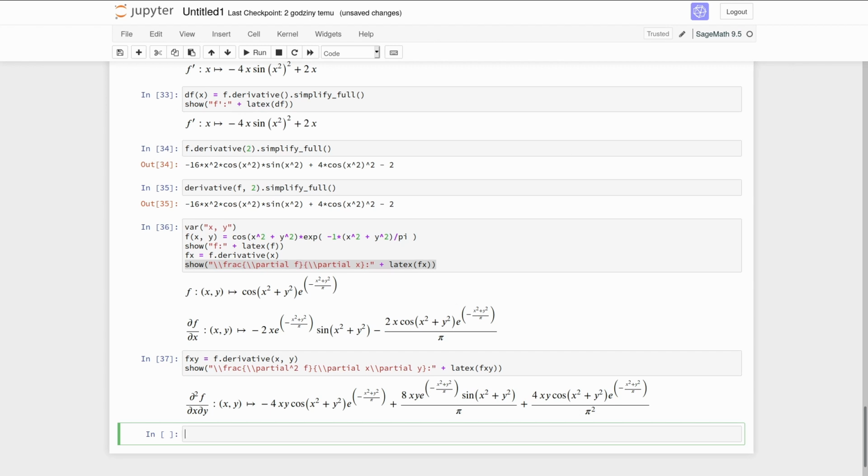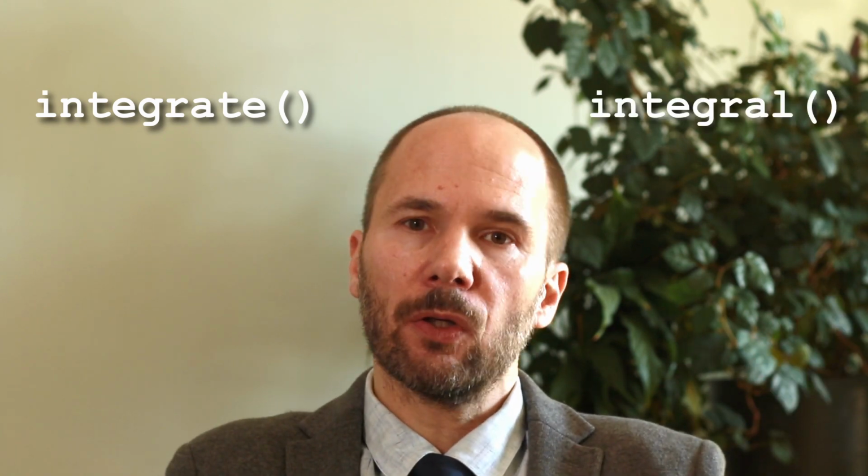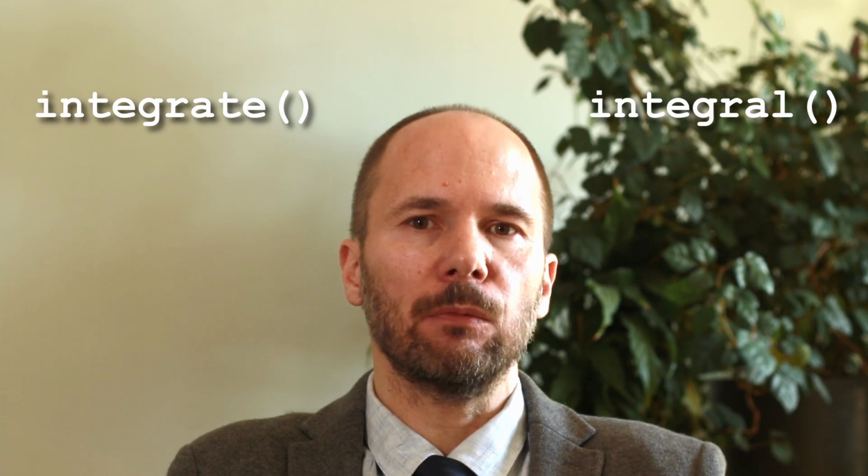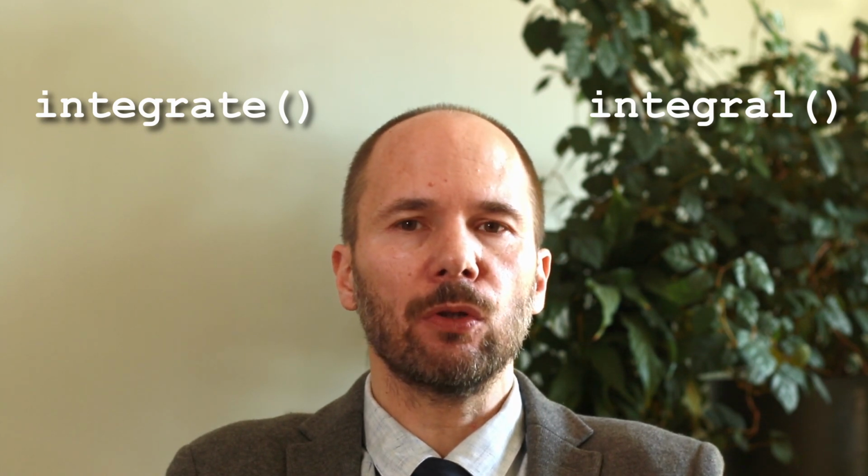In the last part of today's tutorial, I will show you how to compute integrals in Sage. Sage can do both definite and indefinite integration. The command used to compute the integral is, as you can see, called just integrate, or integral. Both commands work the same, so there are two commands, integral and integrate, and they do exactly the same thing.